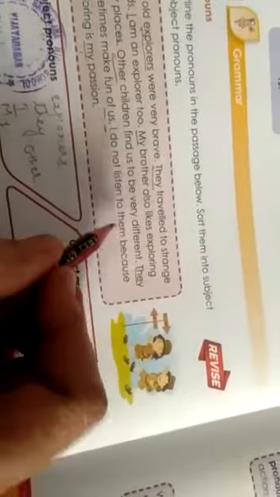Now what is the object here? Here it is us. Other is also a subject. Us is the object. Again they, subject. Us becomes the object again. They sometimes make fun of us. Who makes fun of whom? They. I do not listen to them. I is again a subject. And what about them? Them becomes the object. I do not listen to them. Because exploring is my passion.